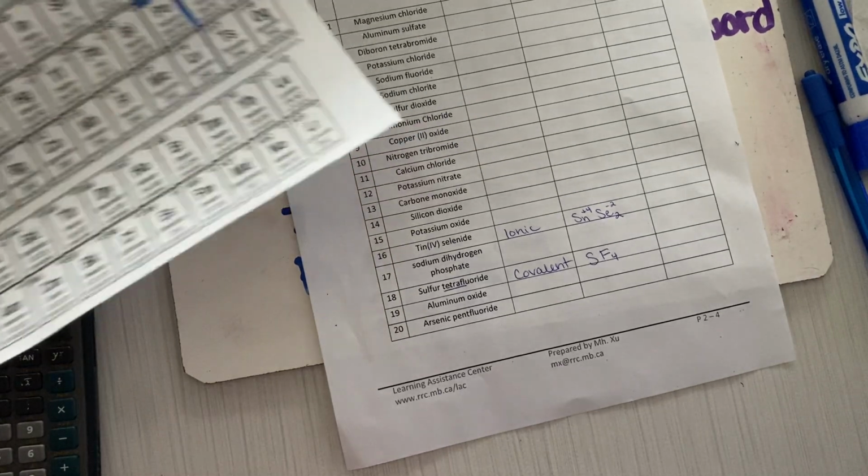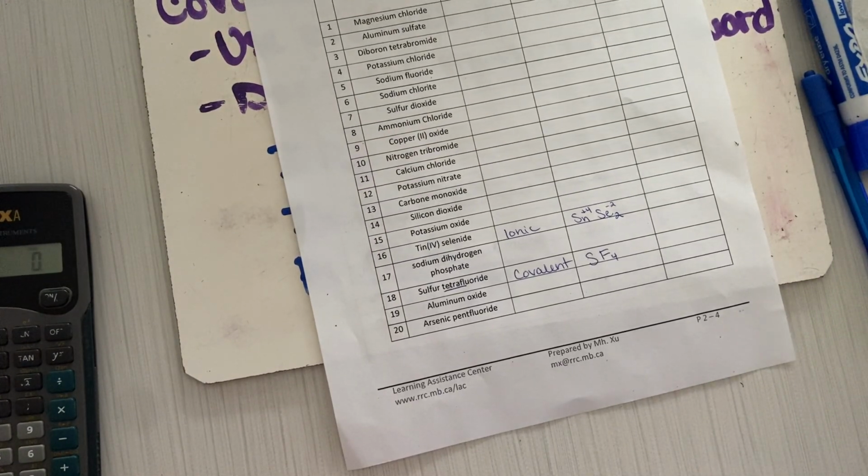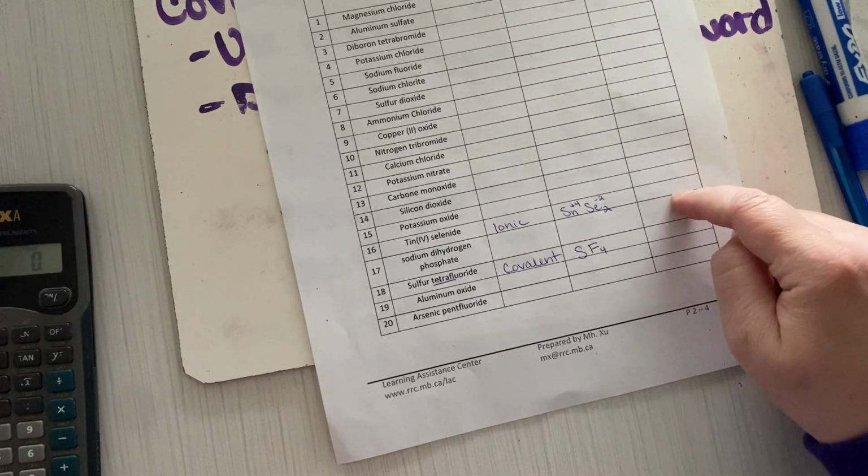If you have any questions, let me know, but hopefully this will be a good review, getting this stuff fresh in your mind again, because we will be using our molar mass a lot.